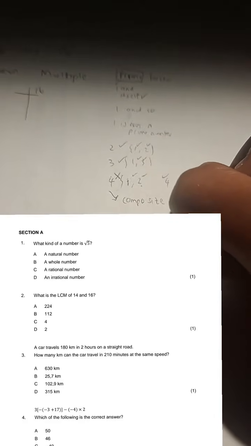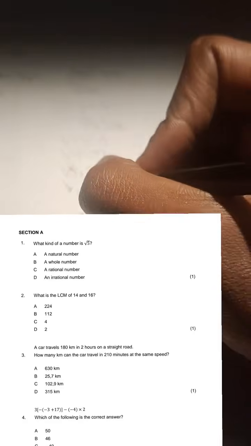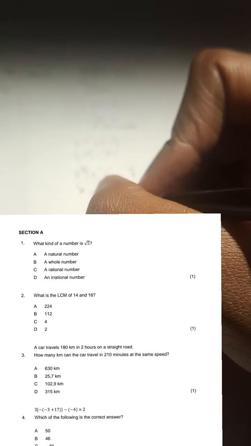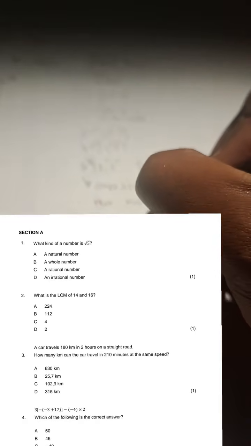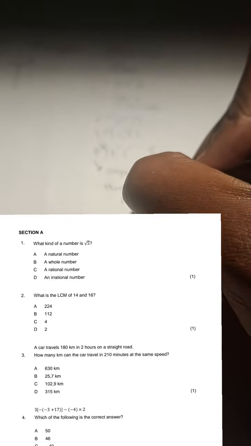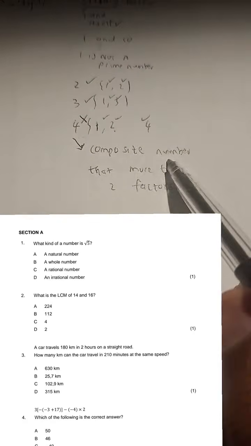composite number. What is a composite number? A number that has more than 2 factors. That is a composite number.